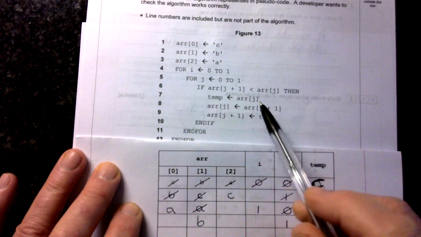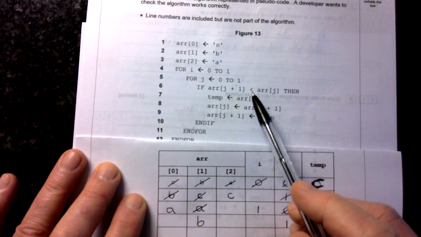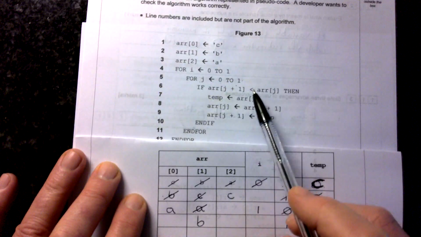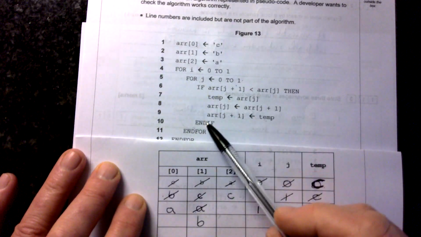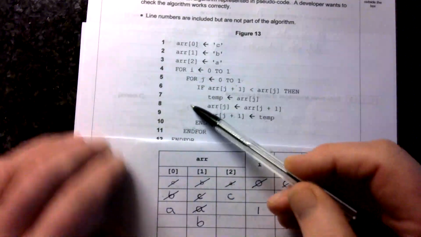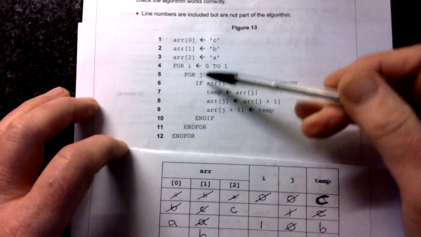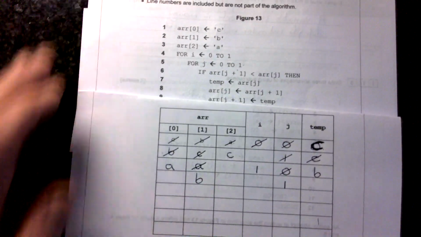J is now 1. We check, is what's at position 2, 1 plus 1, 2, is it less than what's at position 1? What's at position 2? No, it's not less than what's at position 1, so we ignore that. End for, has j reached its limit? Yes it has, 1, so we fall out of that one. Has I reached its limit? Yes it has, and so we stop. And that's where we should end up.